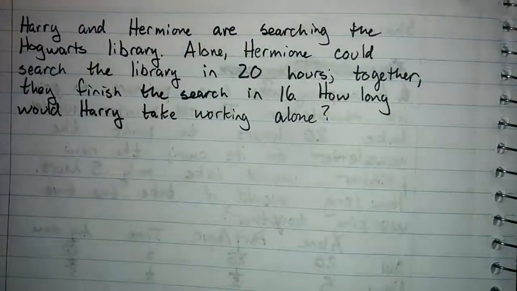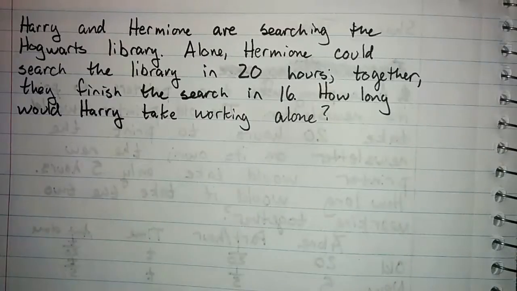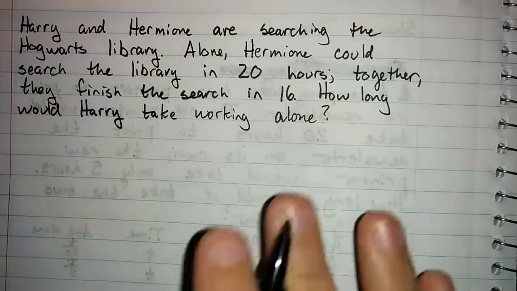Sometimes it's one person's time that is unknown. For example, suppose Harry and Hermione are searching the Hogwarts library. Alone, Hermione could search the library in 20 hours. Together, they finish their search in 16. How long would Harry take working alone?